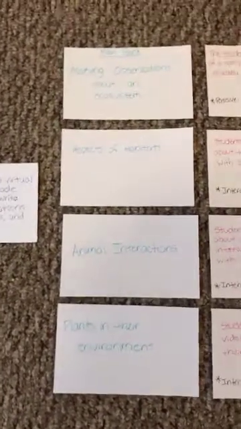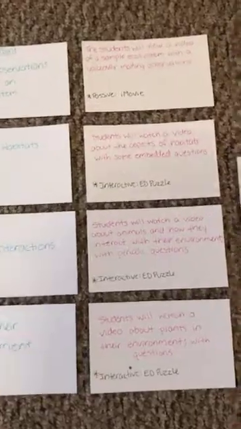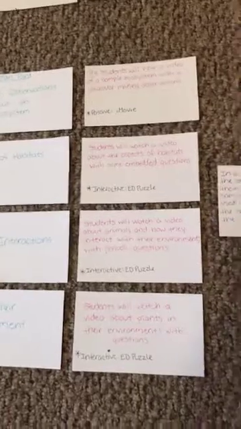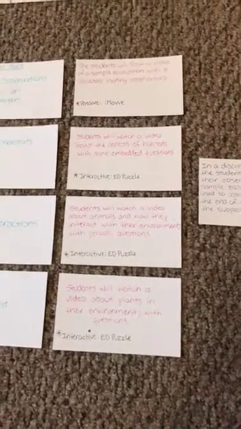Next we'll be talking about the aspects of those habitats. So they're going to be looking at an Edpuzzle video, and I love these videos because you can add in questions throughout the video so the students can continue to check their knowledge as they watch it. So they're going to watch that video about the aspects of habitats and answer the questions during the video.